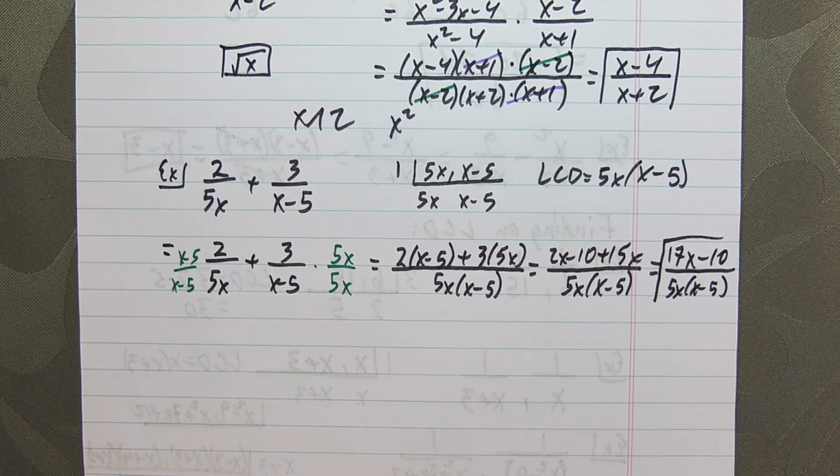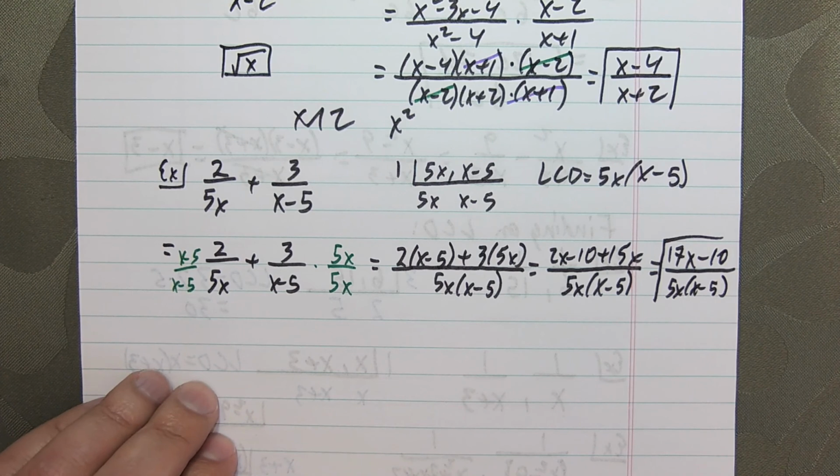This one's going to be quite messy. You know me, I always want to ramp it up. Let me know when you guys are done copying that down. I'm done. I'm good. Okay, cool.